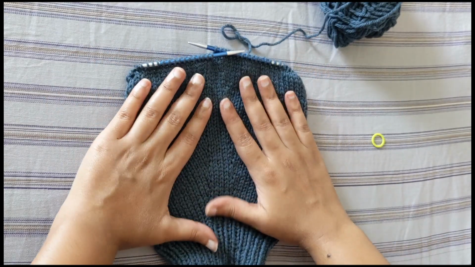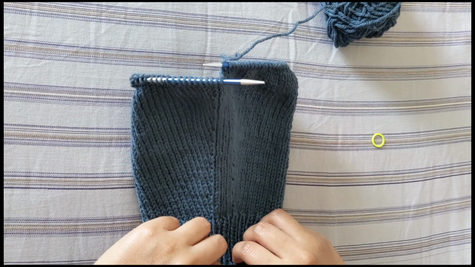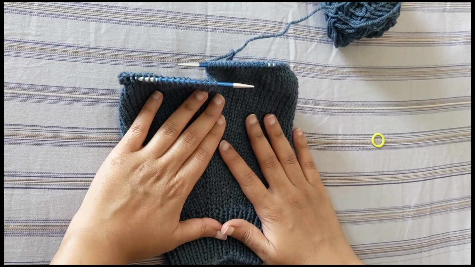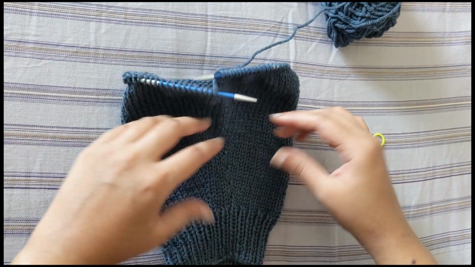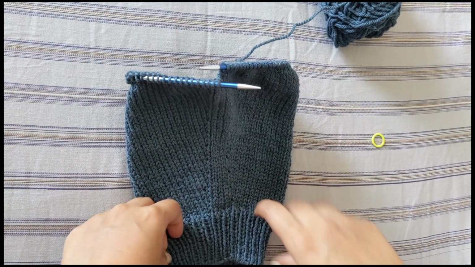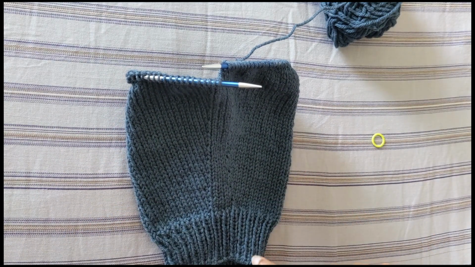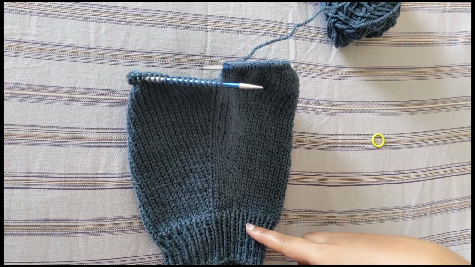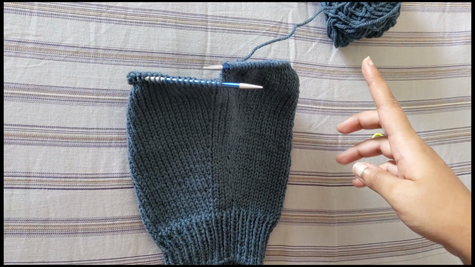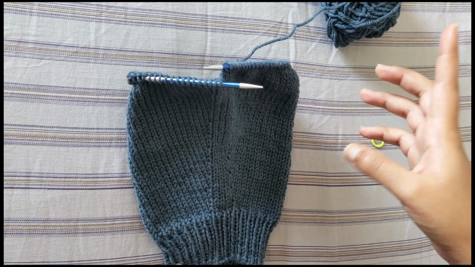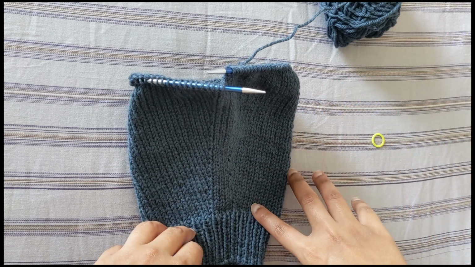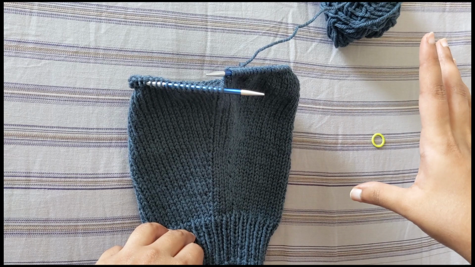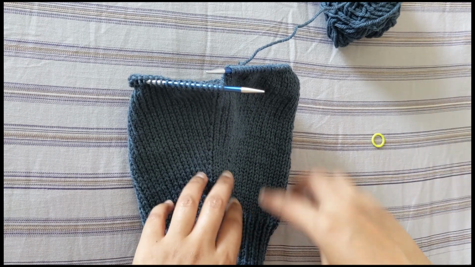Now for some extra information, I am knitting a men's sweater, and I have cast on 54 stitches. I will increase it till 90 stitches and then do a stockinette stitch for around 20 inches length.